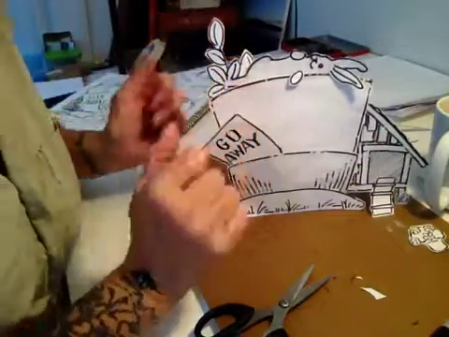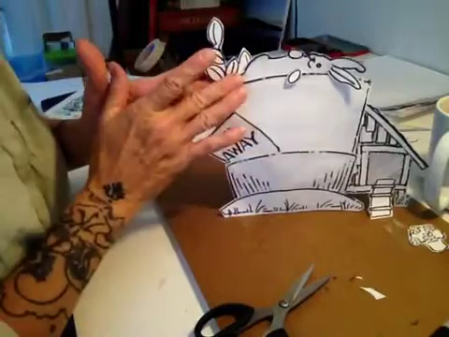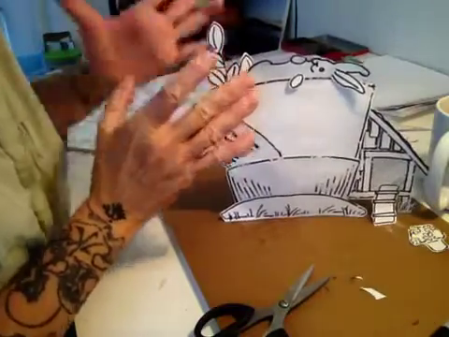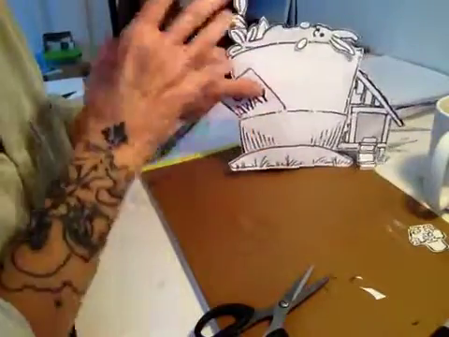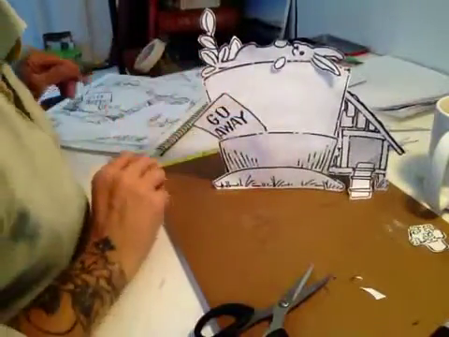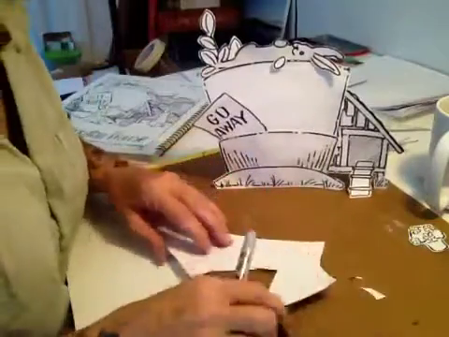And I'm just going to glue it on like that. Like there's a bush or a tree behind the hat. Or maybe growing over the hat just a little bit. Now let's make a couple more leaves.